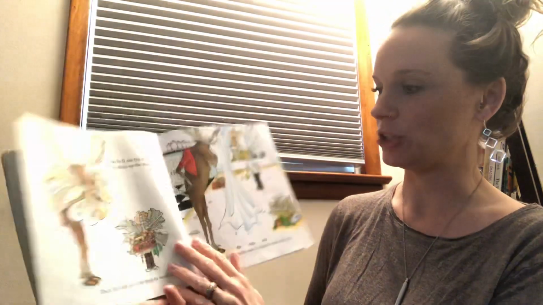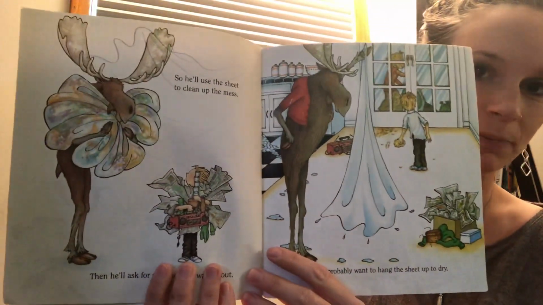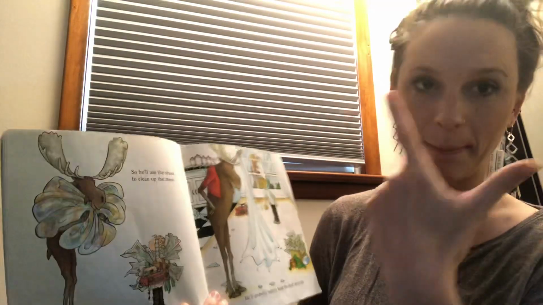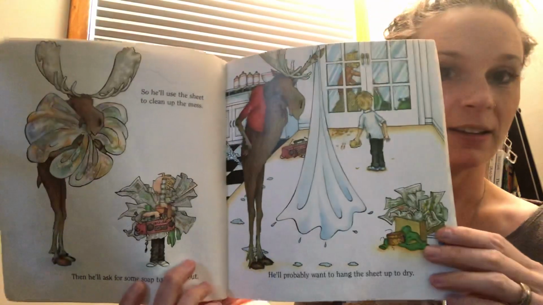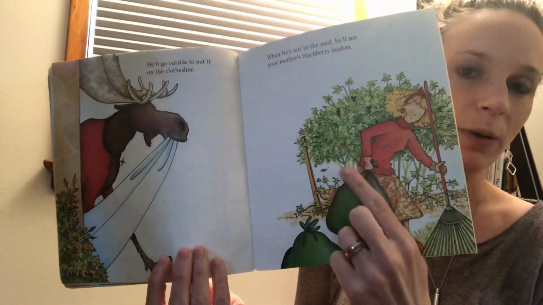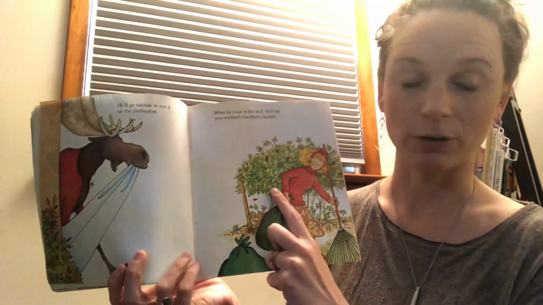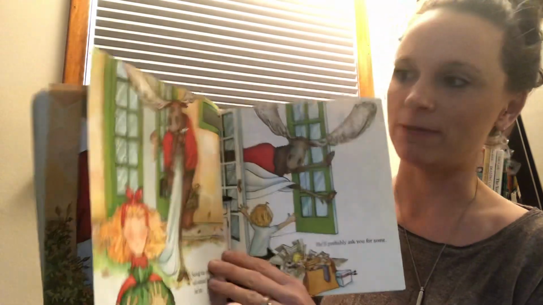He cleans it up with the sheet. These are ways that you can retell your story. Or you could just draw the simple pictures like a sheet and then a mess. And then he cleans it and he has to put it outside. And when he puts it outside, he sees Mom's blackberry bush again. So you could draw a picture of the blackberry bush. Or you could write the word bush. And then that reminds him of the jam.